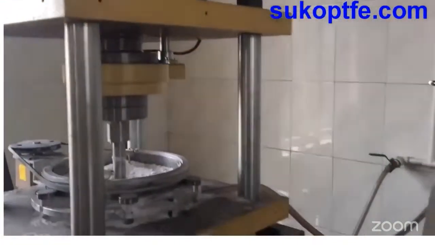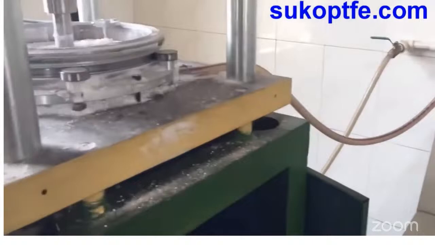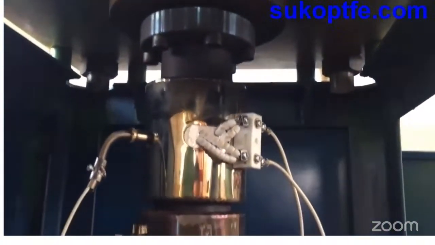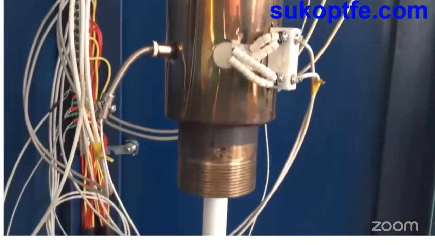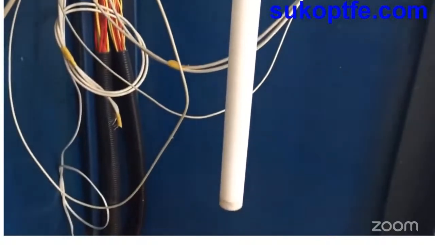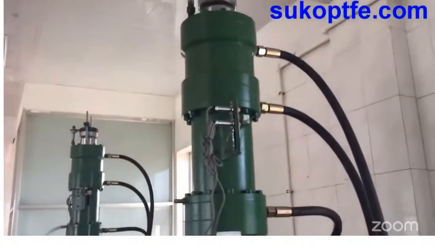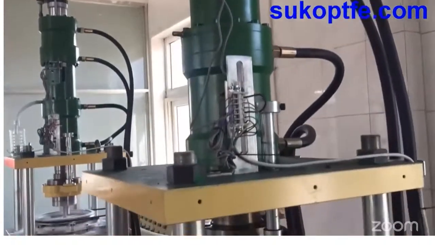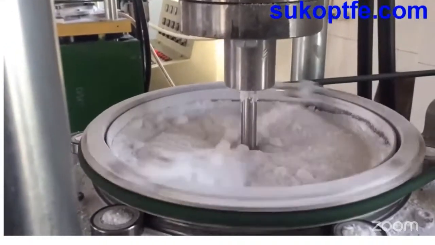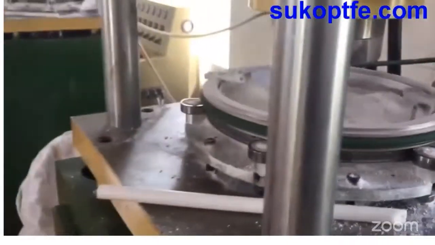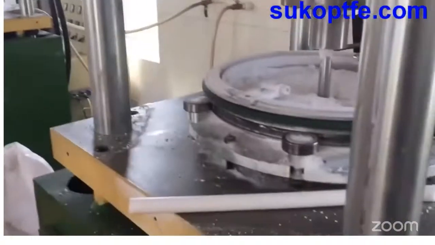This is the ram from the top, and see the die is having a movement there, that hopper, and they are just pushing the material inside the barrel. Barrel is heated by different types of heaters, and see a complete parison type of thing that is coming down, right? See now, here it is just pushing in the downward direction, and you are getting the Teflon pipe.